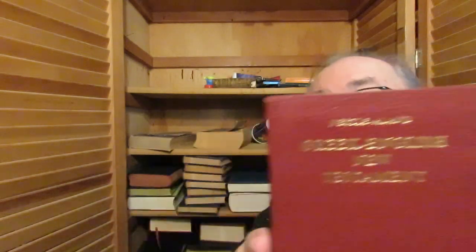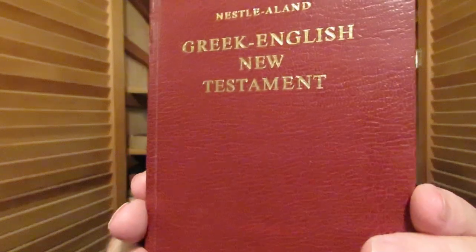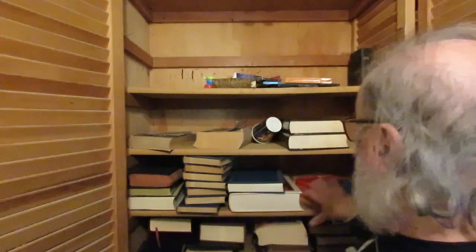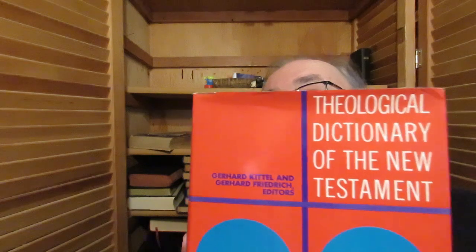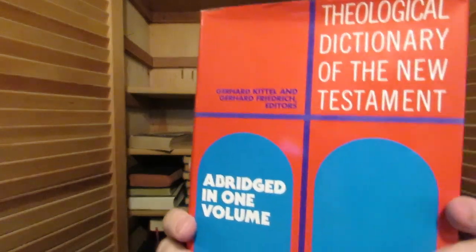I have another Greek English New Testament. These are the kind of books you have when you're doing biblical exegesis. I also have this, Theological Dictionary of the New Testament, abridged in one volume, looking at all the New Testament words, the most important ones, and giving you a theological and biblical understanding of them.